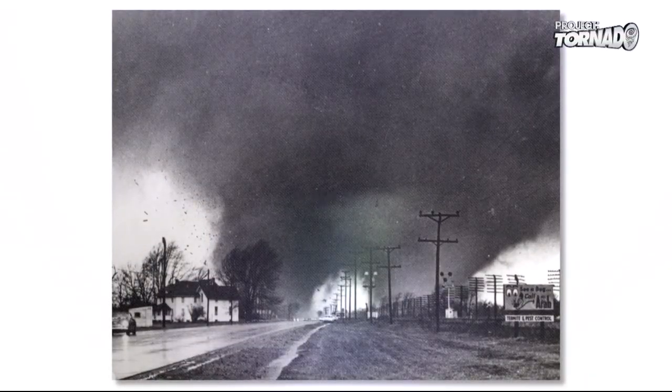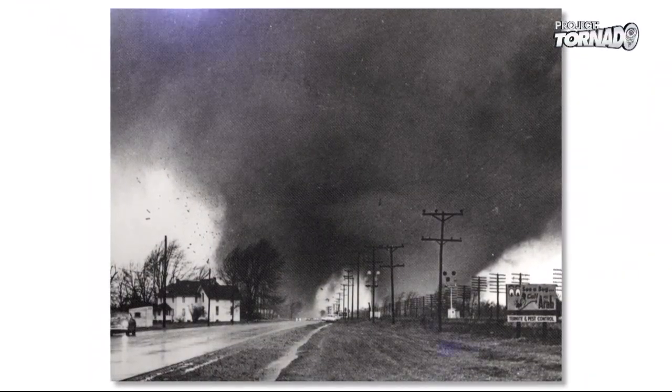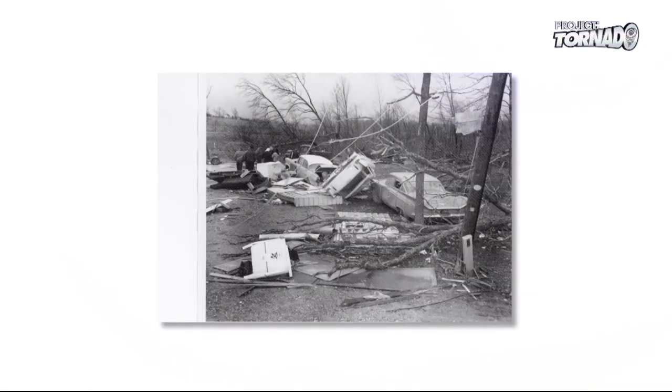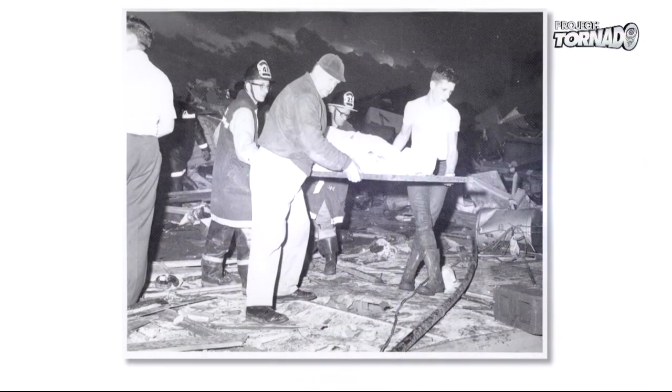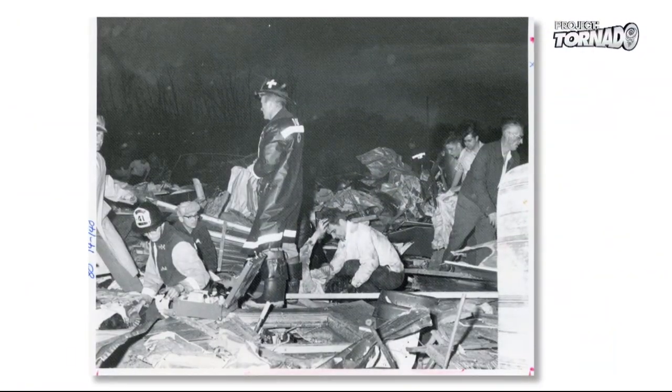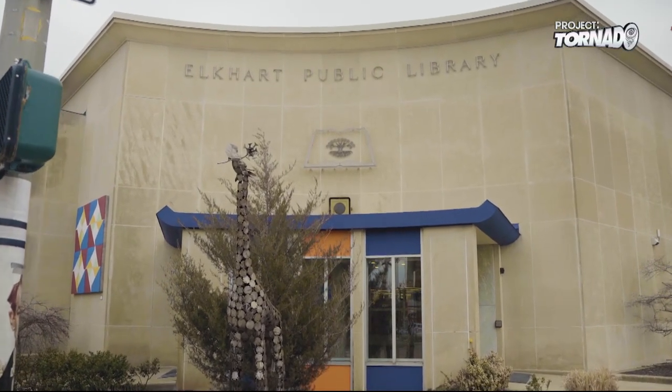The first, the twin funnels in the famous photograph, pummeling the Midway Trailer Park, and the second twister demolishing the Sunnyside Division in Dunlap. Everybody that I've ever come across that we've talked about it, they all have stories of what they saw that day. Trevor Wenzonka is the Chief Marketing Officer for the Elkhart Public Library.